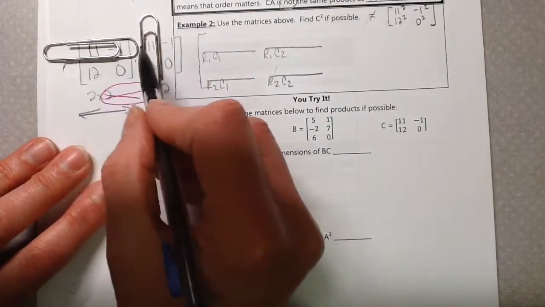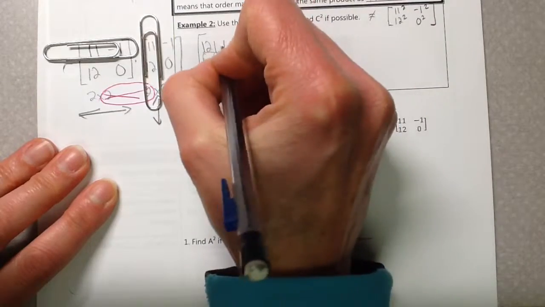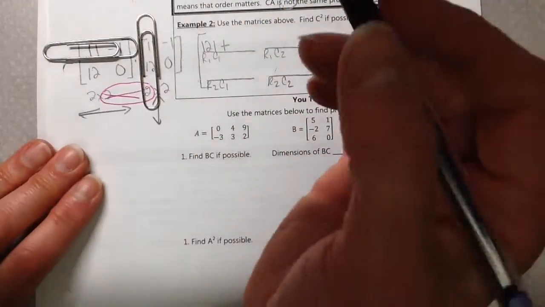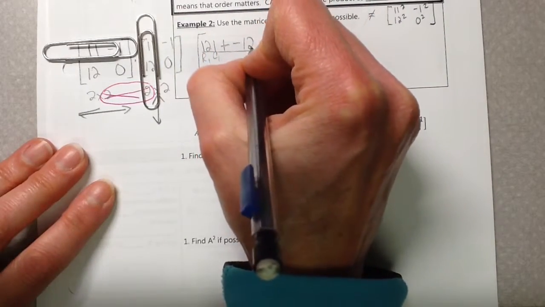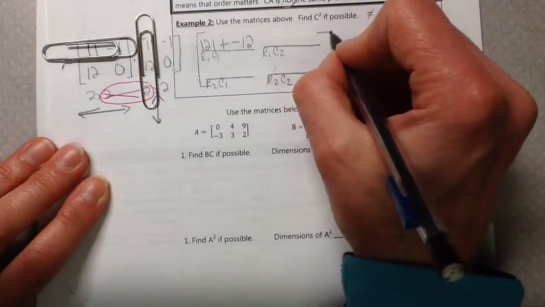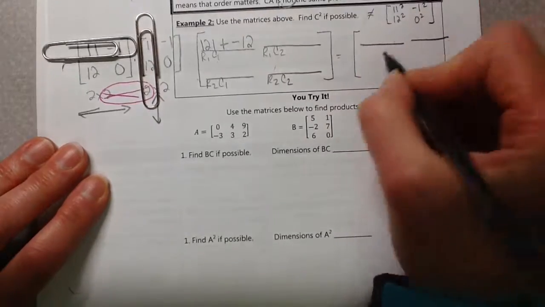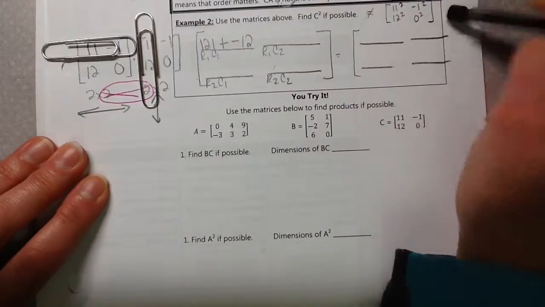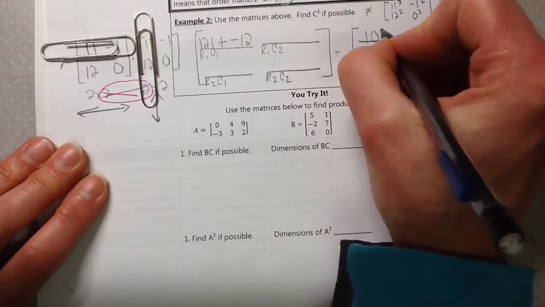All right, so I'm doing 11 times 11, which is 121. And I'm doing -1 times 12, which is -12, sorry. All right, and then we're going to add those together. So 2 rows, 2 columns, and that's going to be 109.